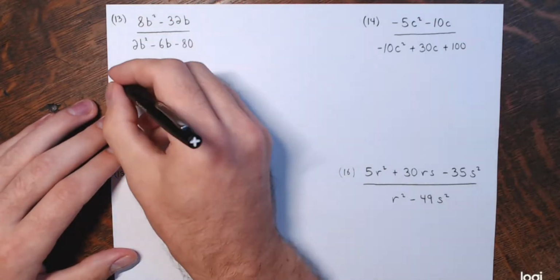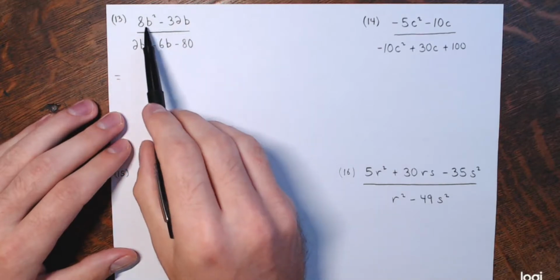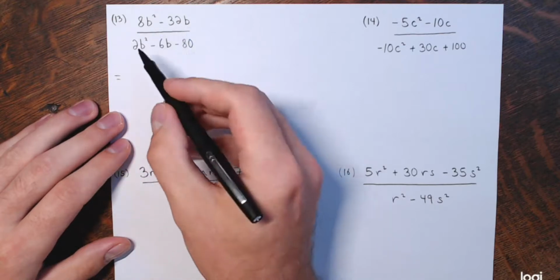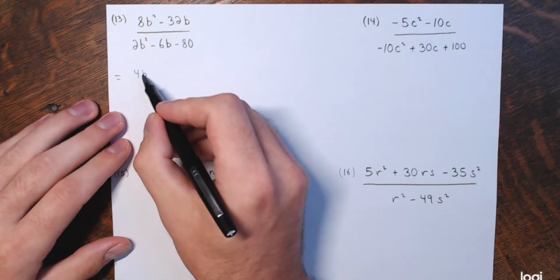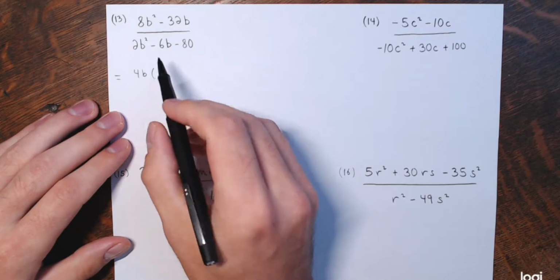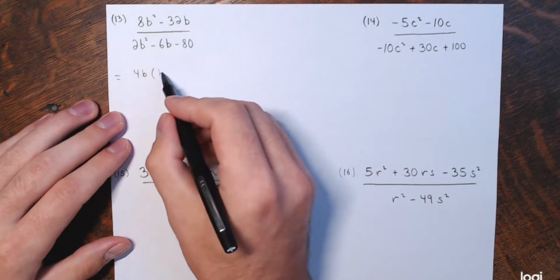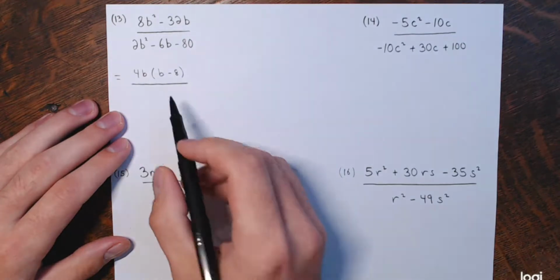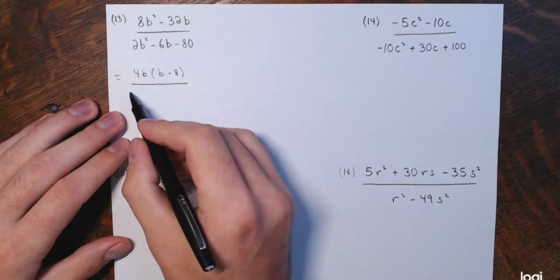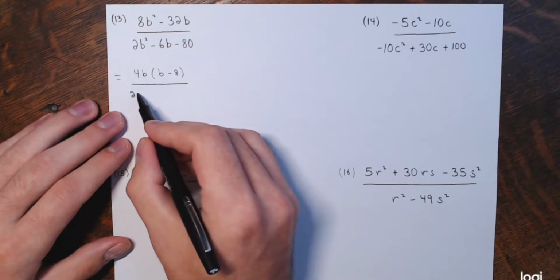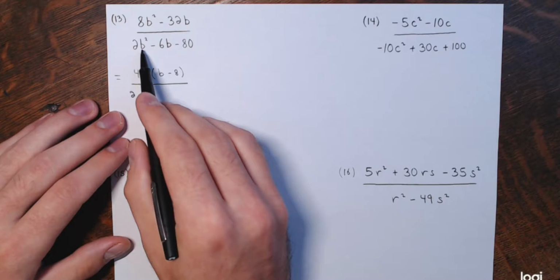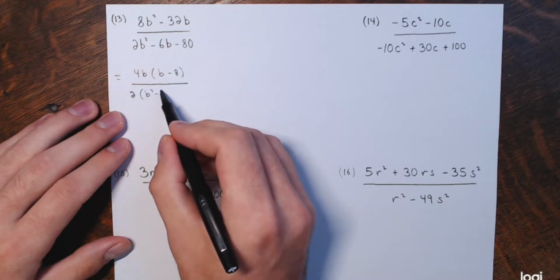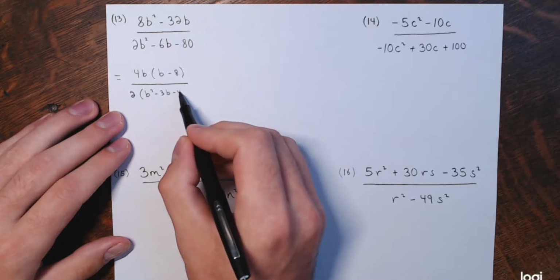All right, so here, 8b squared minus 32b, those have a common factor of 4b, so I pull 4b out. And what would be left over would be b minus 8. So there's your numerator factored. And the denominator, there's a common factor of 2. And then you'd have b squared minus 3b. I'll do these one step at a time this time here. b squared minus 3b minus 40.